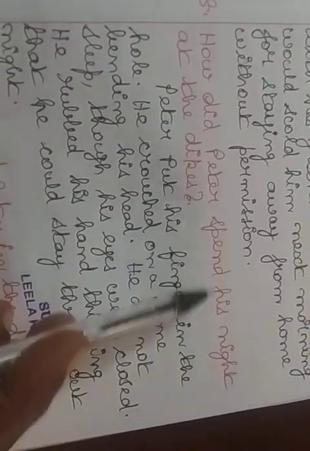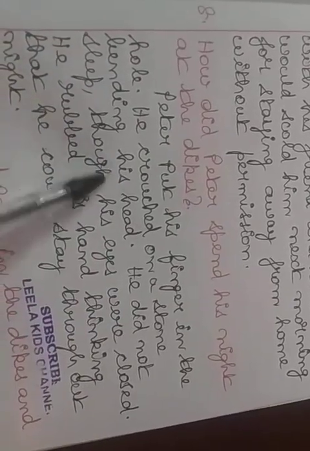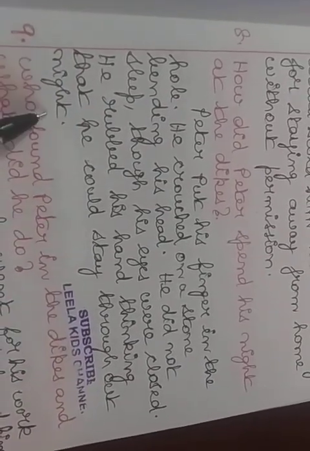How did Peter spend his night at the dikes? Peter put his finger in the hole. He crouched on a stone, bending his head. He did not sleep, though his eyes were closed. He rubbed his hand, thinking that he could stay throughout the night.